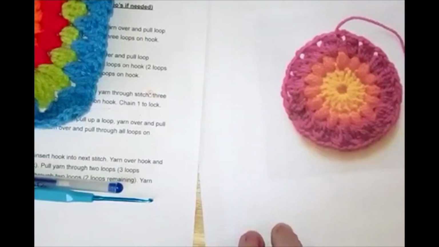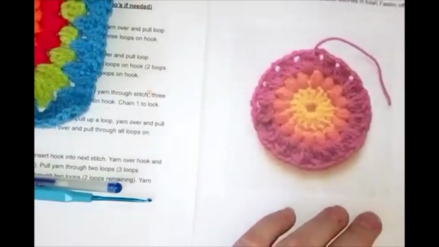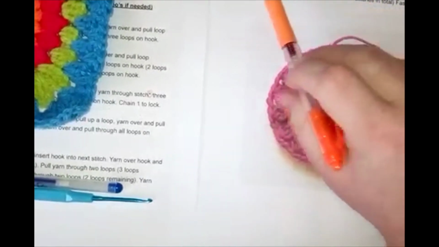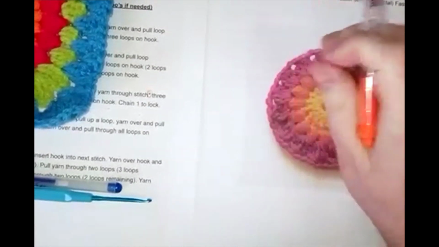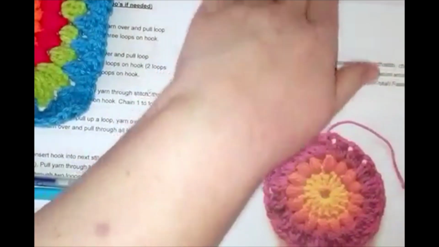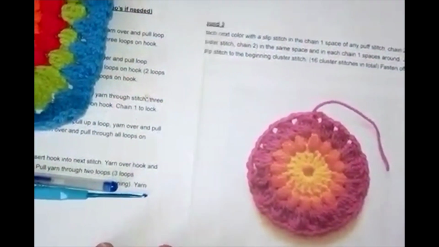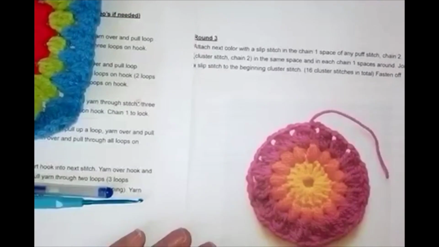So for round 3 it says attach next colour. Oh, I'm off camera, sorry about that, people. There we go. Are we in? There we go.